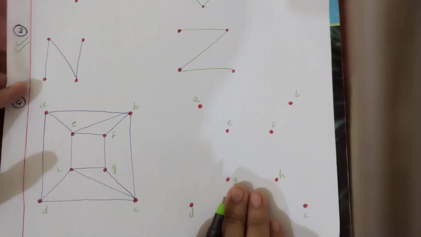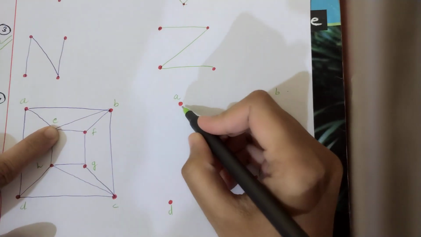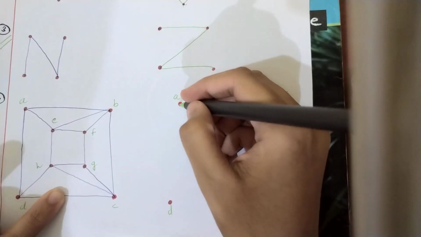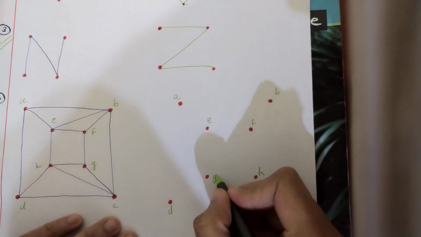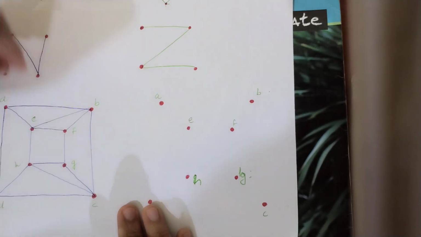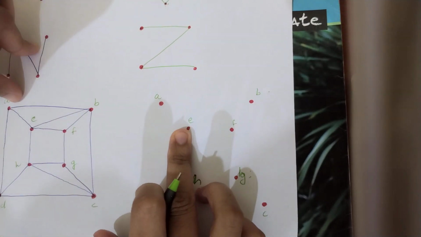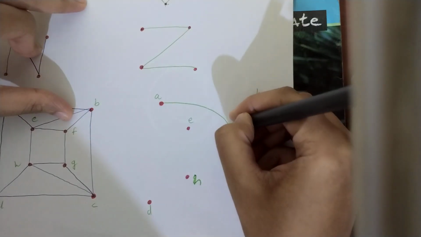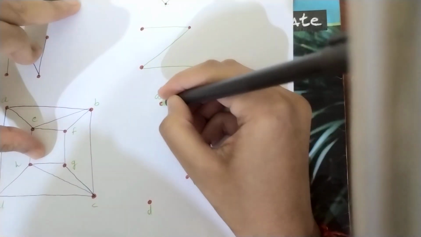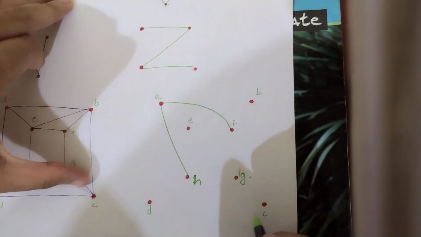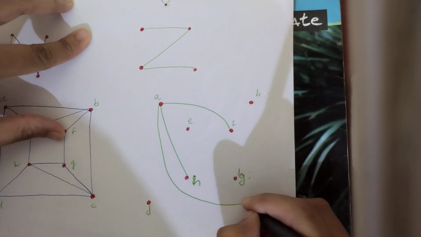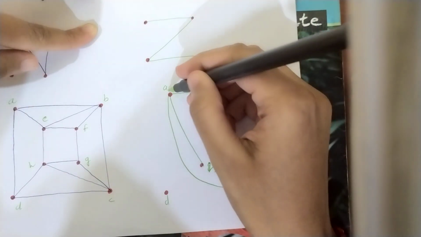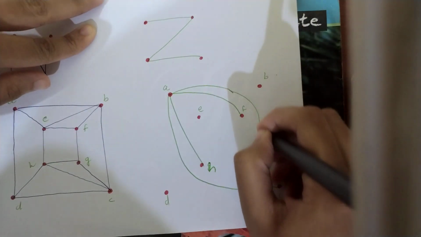In order to find its complement, what I'm going to do is, A is connected to E, whereas here A shouldn't be connected to E. A is not connected to G, I mean H. So here it's going to be H and here it's going to be G. So first thing, A is connected to E, so A shouldn't be connected to E. A is connected to B, A shouldn't be connected to B. A should be connected to F. A should be connected to H. A should be connected to C. And again, A should be connected to G.